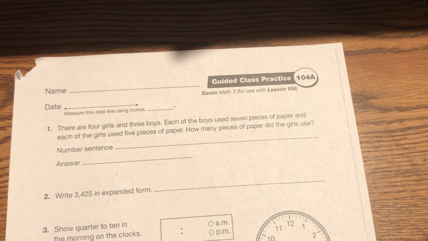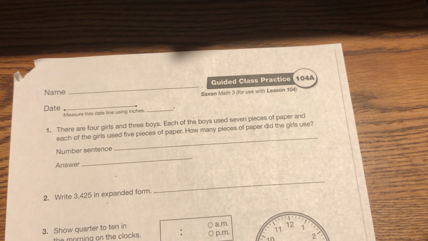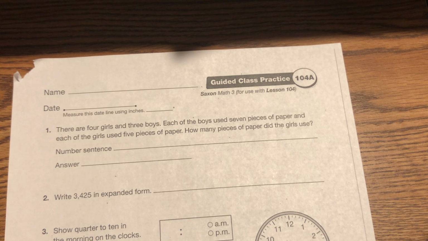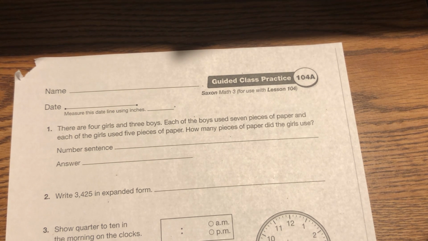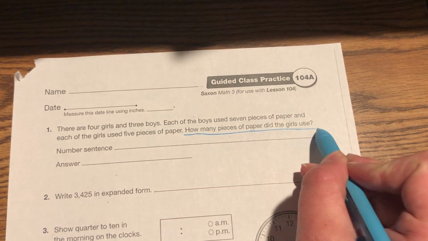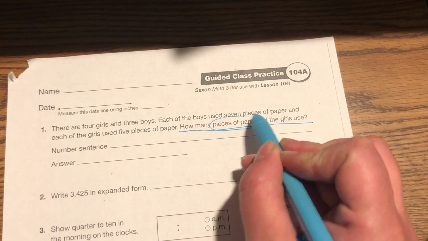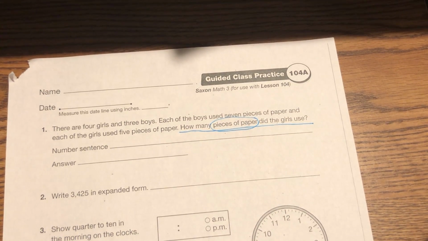Number 1, there were 4 girls and 3 boys. Each of the boys used 7 pieces of paper, and each of the girls used 5 pieces of paper. How many pieces of paper did the girls use? So, as good mathematicians, let's underline the part that we need to answer. How many pieces of paper did the girls use? And I'm going to circle pieces of paper. That's what we're going to answer.